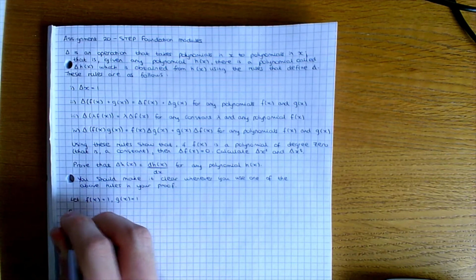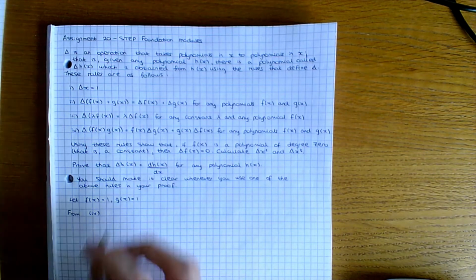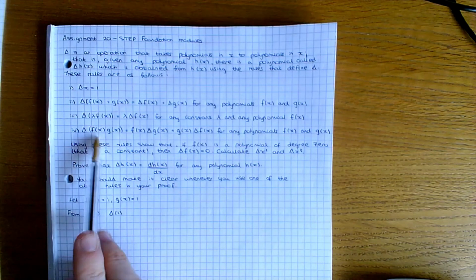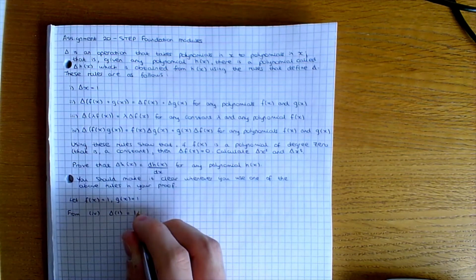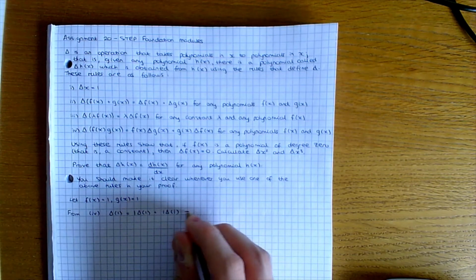From property 4, so I'm going to say explicitly which property I'm using, we end up with delta of 1 times 1 equals 1 times delta of 1, plus 1 times delta of 1.